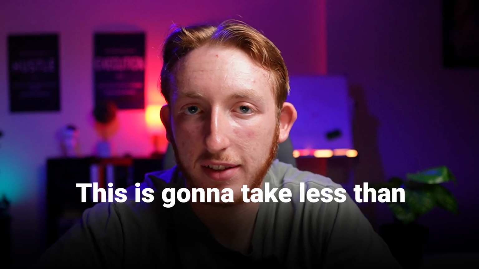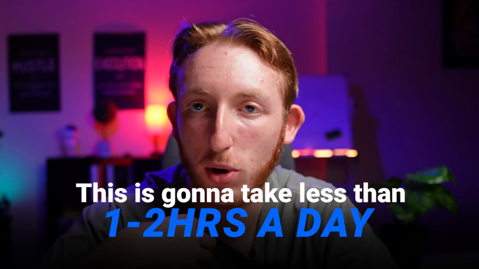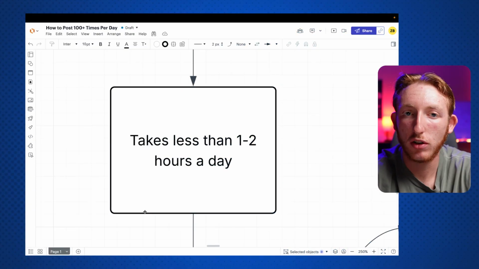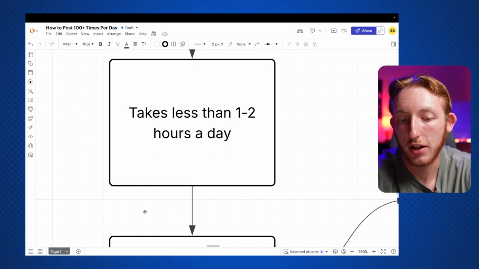And this is going to take, like I said, less than 1 to 2 hours a day. For me personally, it takes about an hour and a half. I've obviously set up the system, run it all, but you take a little bit of time up front to build out the system and it just basically runs itself. And so that's what I've kind of done.